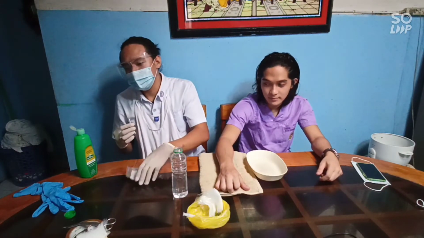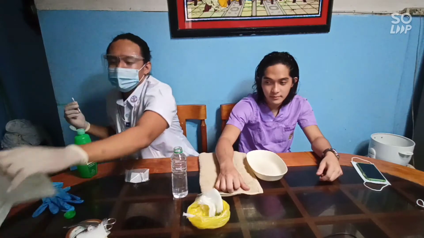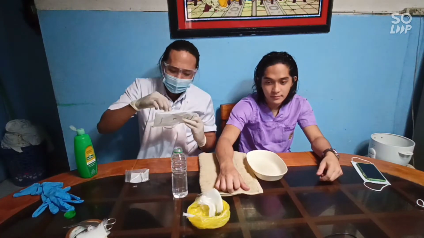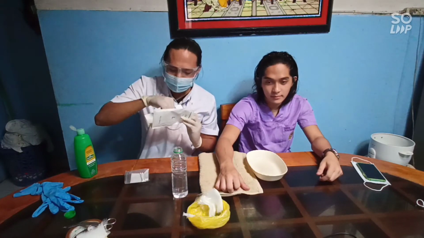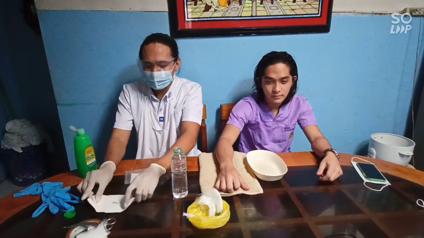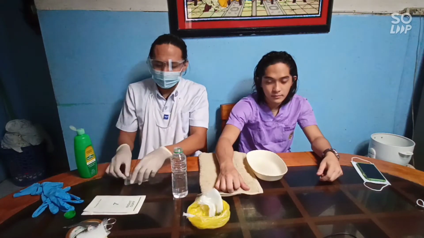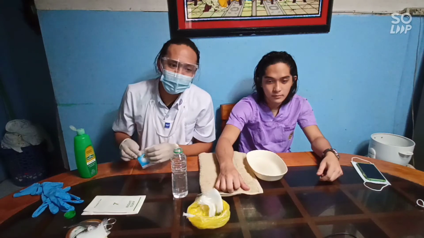Then you need to put it in the clean container, then set it aside, then it will be sent to the laboratory later.